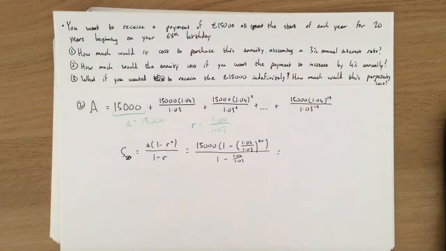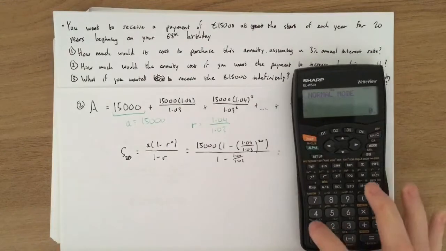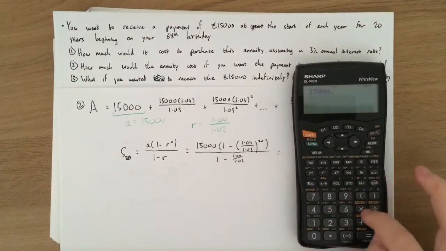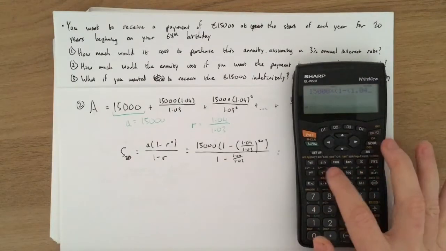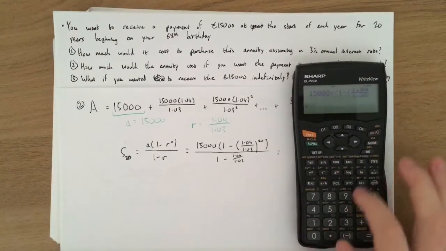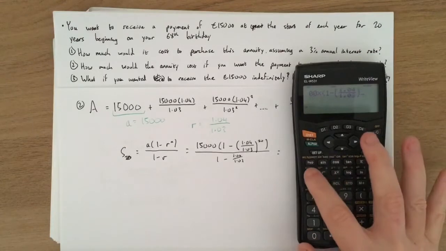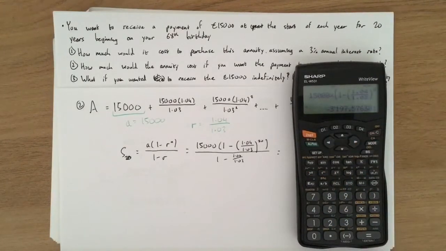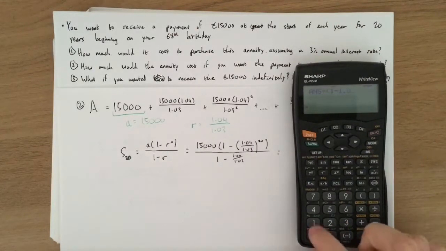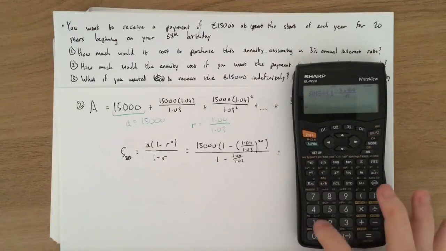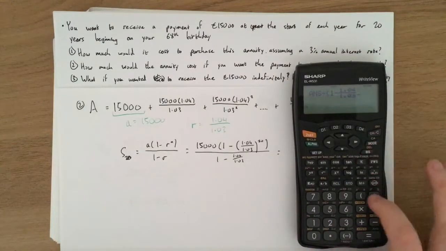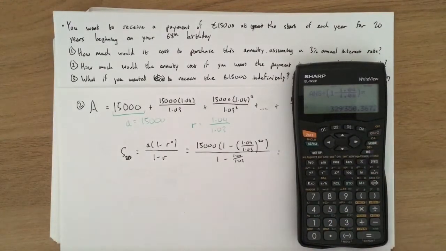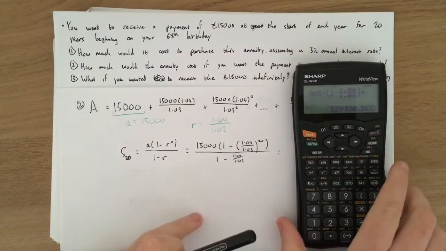So plug that into the calculator. 15,000 multiplied by 1 minus 1.04 over 1.03 to the 20, divided by 1 minus 1.04 over 1.03, is equal to 329,350.37.